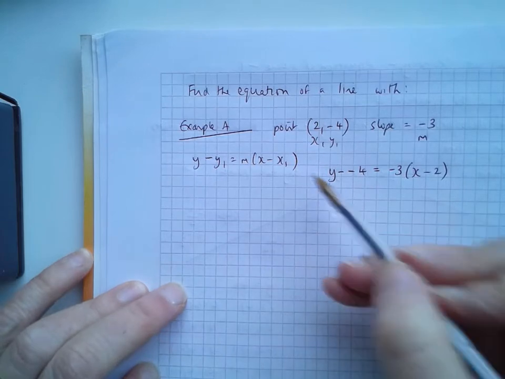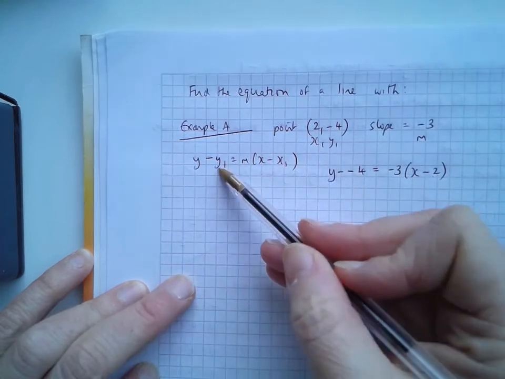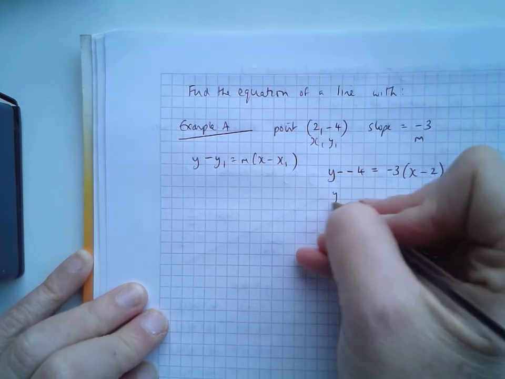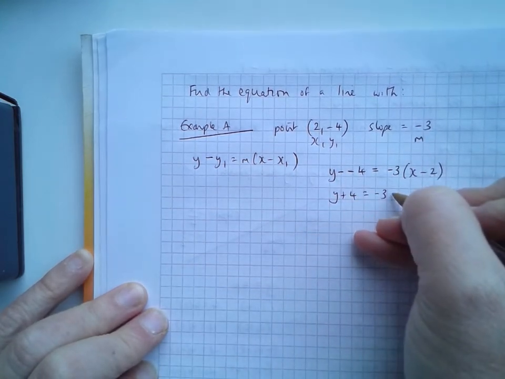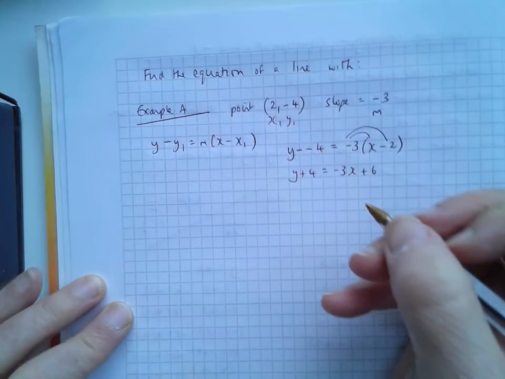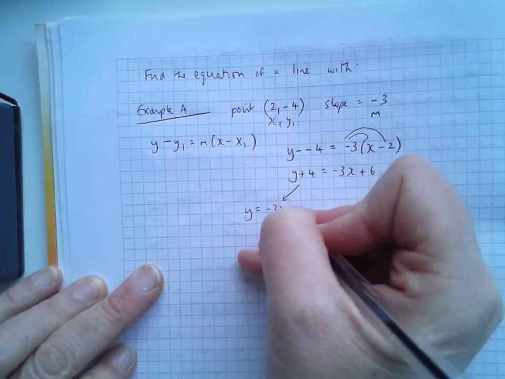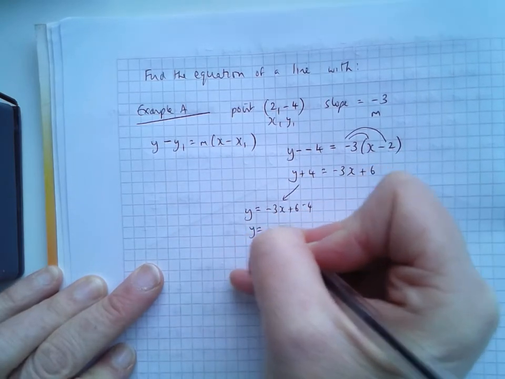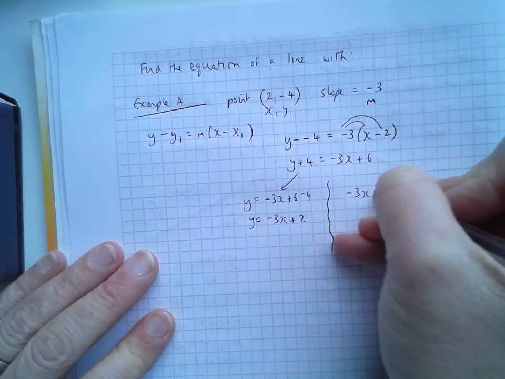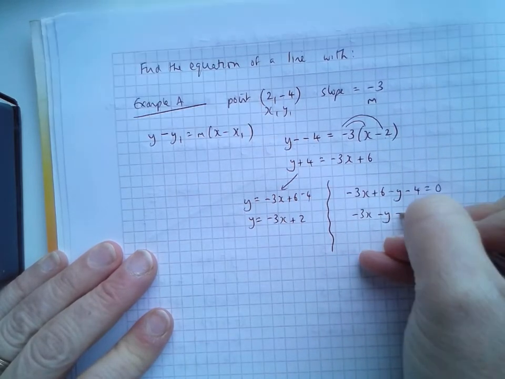Okay, x1 is here. There's x1, it's here. y1 is here, and m is here, minus 3. So y plus 4 is equal to minus 3x plus 6. Minus 3 by x is minus 3x, minus 3 by minus 2 is plus 6. So again, we could do it in two different forms. Let's say one form will be y is equal to minus 3x plus 6 minus 4. y is equal to minus 3x plus 2. And the other form is going to be minus 3x plus 6 minus y minus 4 is equal to 0. Minus 3x minus y plus 2 is equal to 0.